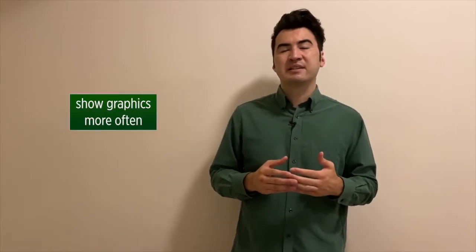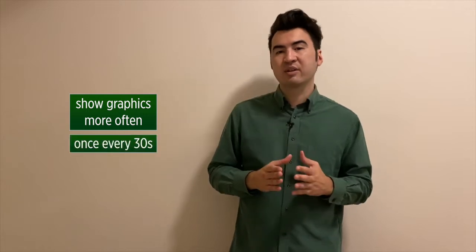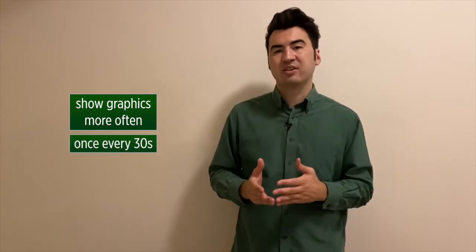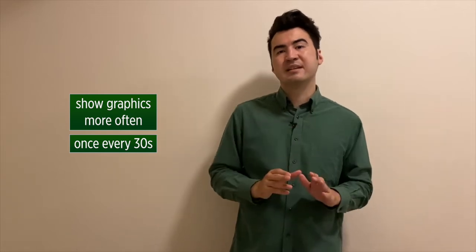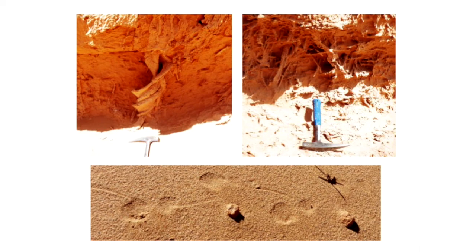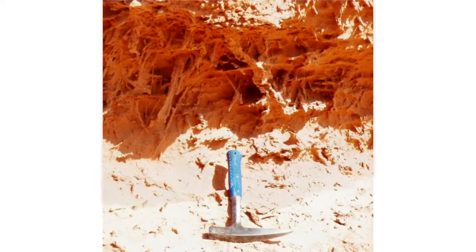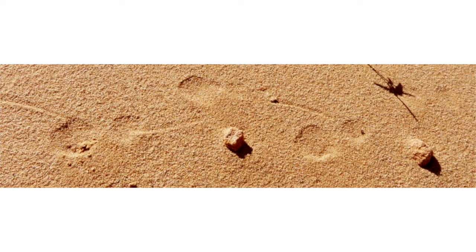One of them is to simply show our graphics more often, and a good rule of thumb is once every 30 seconds. That keeps students tuned in. So say if you have a lecture slide that you would normally stay on for a few minutes, and it has a number of panels, is there a way of breaking down that slide so that you can change the graphic on screen more often?